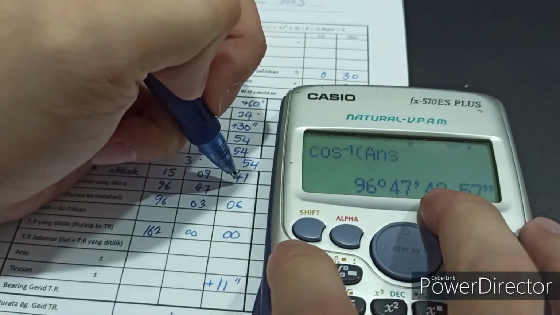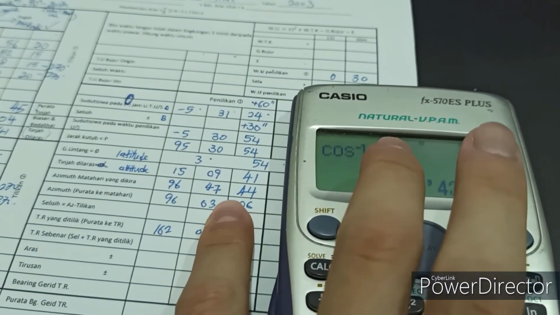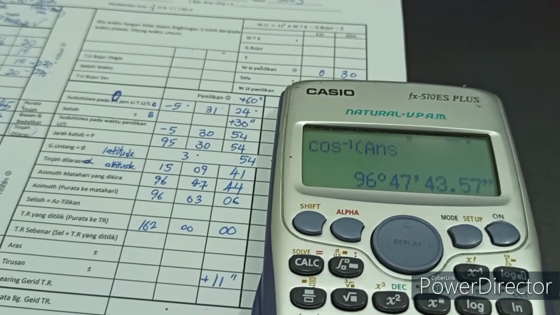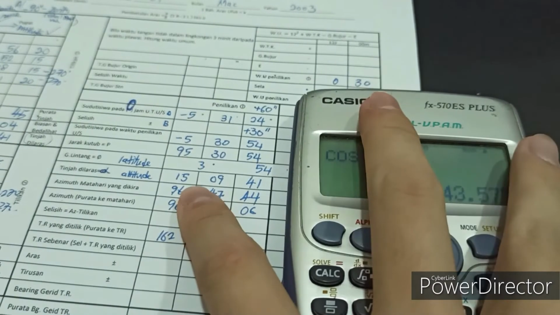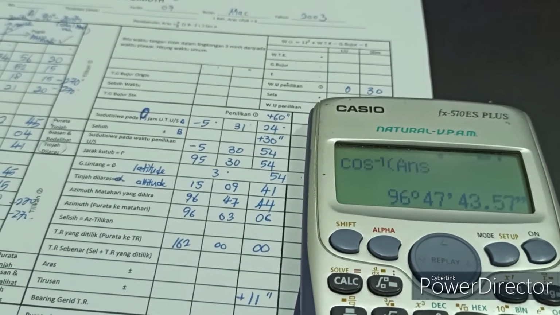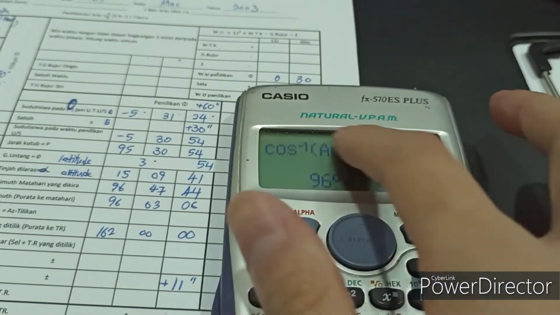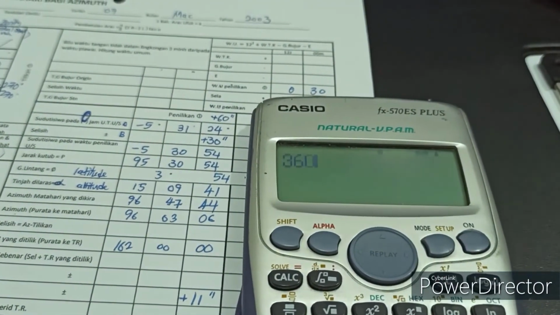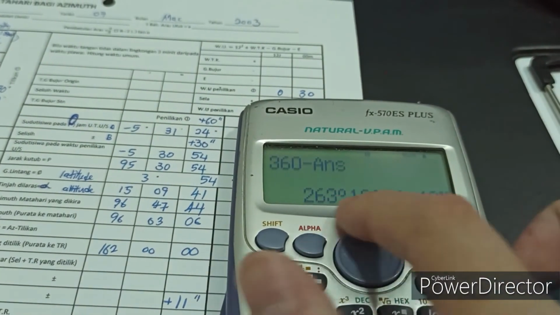96.47, 44 seconds. Okay, this is the Azimuth Matahari at that moment. So let's say now we have calculated this. This is the example for the morning sun. Let's say now we have an observation in the evening. For the evening sun azimuth, after we get a calculation, we have to use 360 minus the answer in order to get the afternoon sun azimuth.